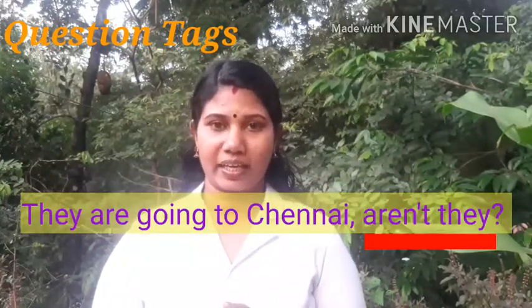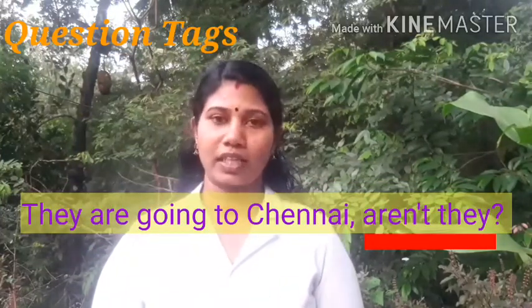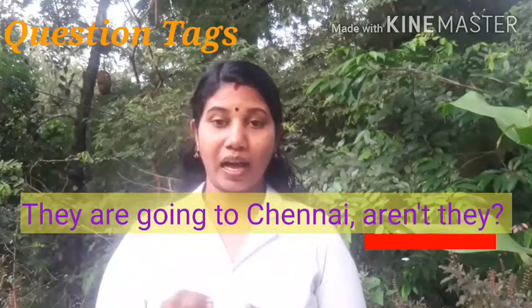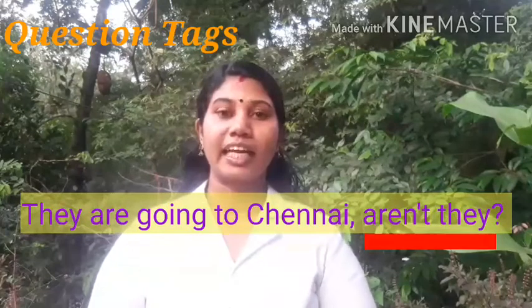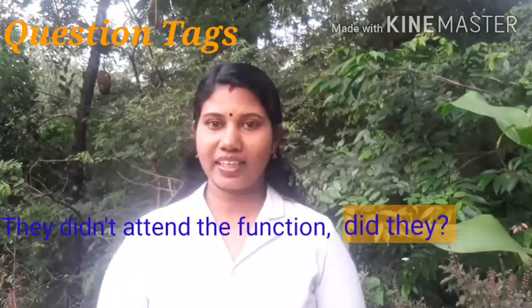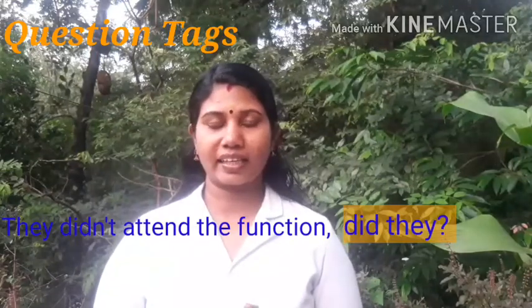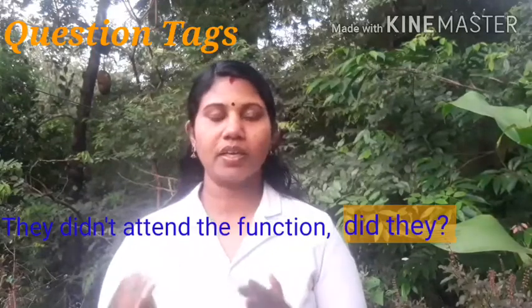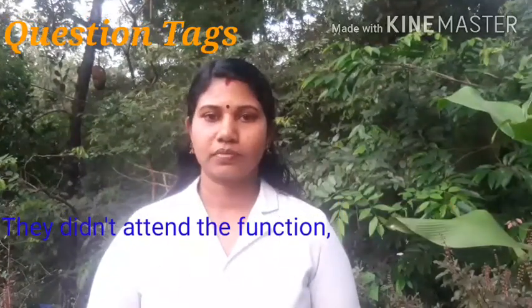The other example: They are going to Chennai. It is also a positive statement. So the question tag is aren't they? Then a negative sentence: They didn't attend the function, did they? They didn't attend the function, did they? It is a negative statement, so we made a positive question tag. Let's discuss some more examples to learn more about question tags.